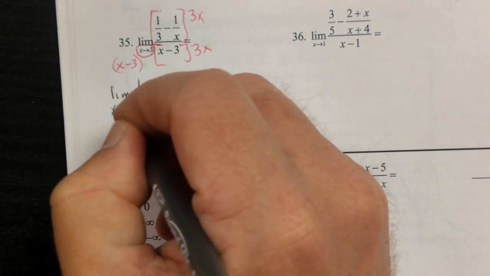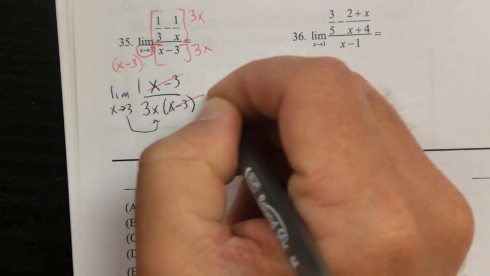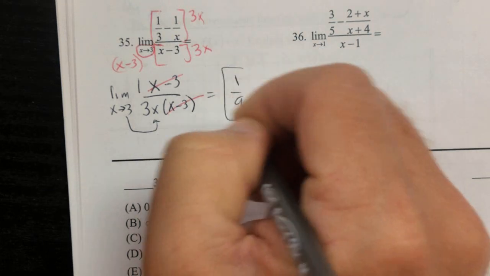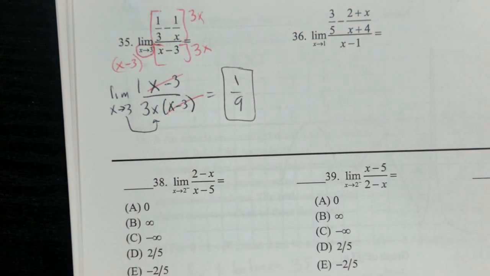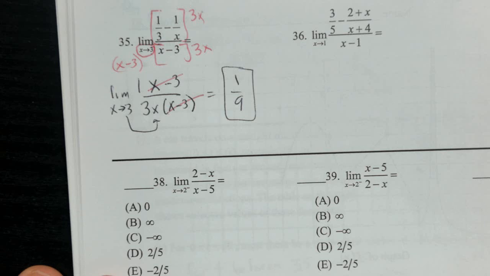So we plug in 3 again, and we get 1/9. I just want to do our answers like this on the response. We need to put the limits. We need to put the limit.